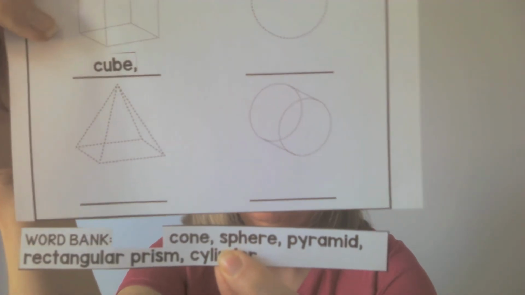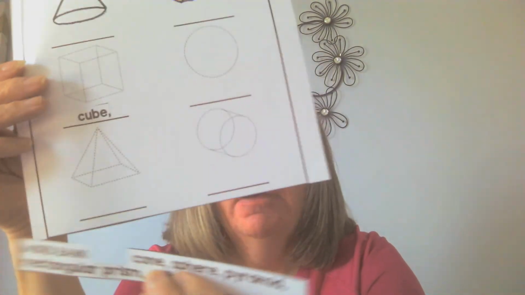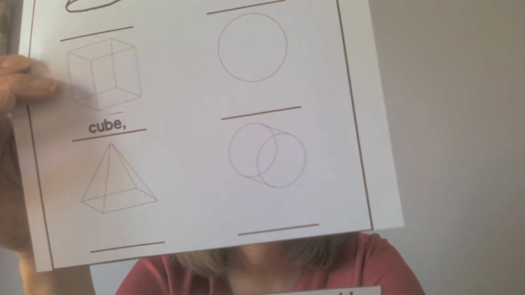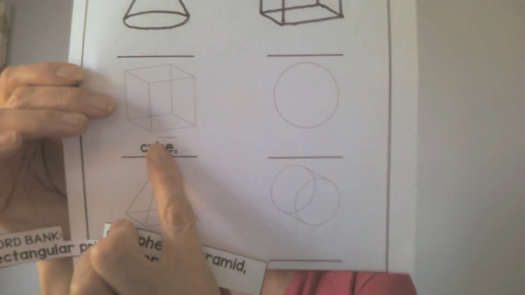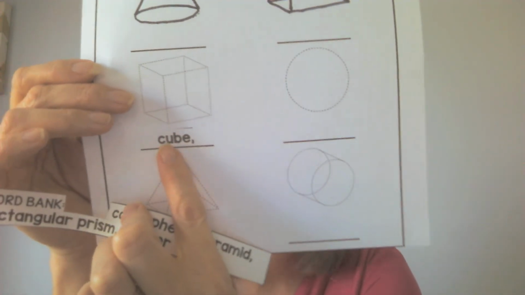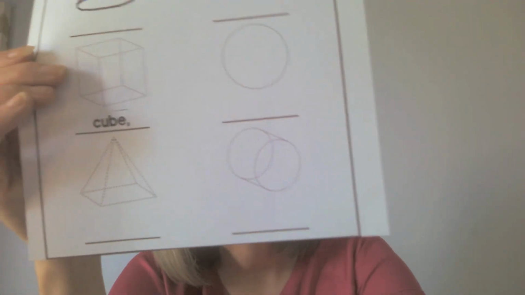I cut off the word bank on the bottom of the page. You're not really supposed to do that. You're supposed to print the word. And if you want to print the word, you can. But Mrs. Card's trying to save you some extra work. So you can cut out each of the words. Get Mom to help you if you're having trouble. You can see already I did cube. I cut it out and I glued it underneath. So you might find that easier and faster.